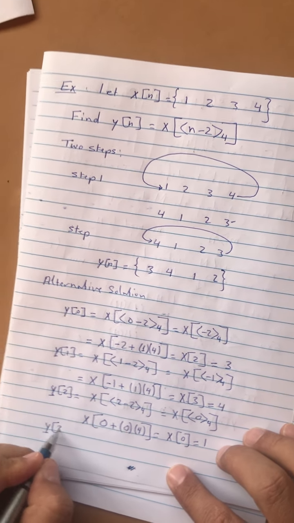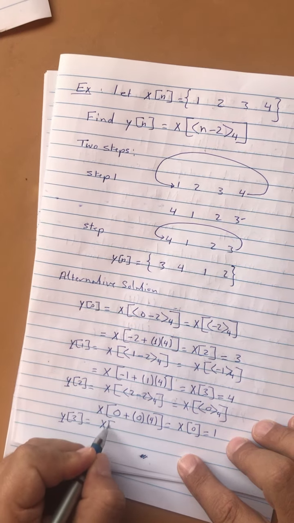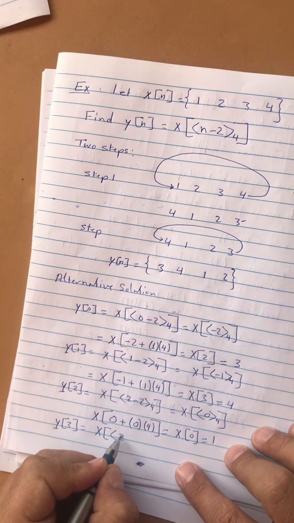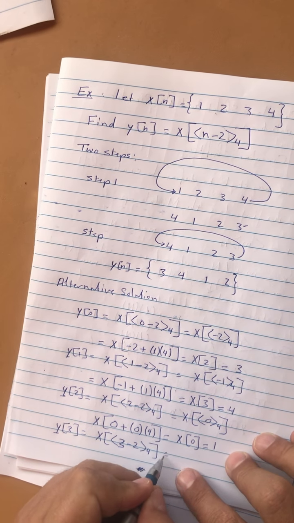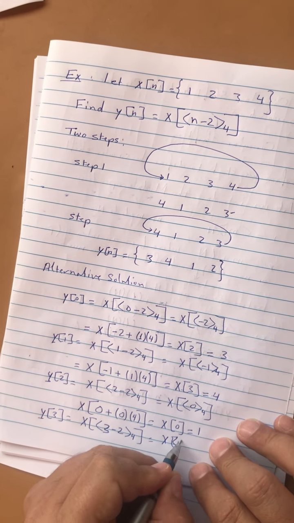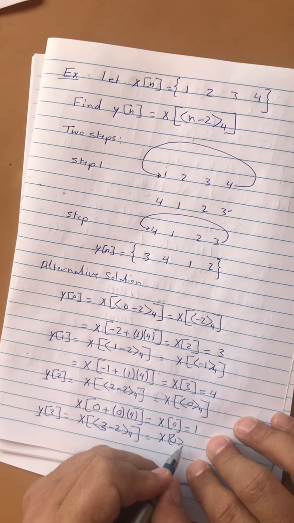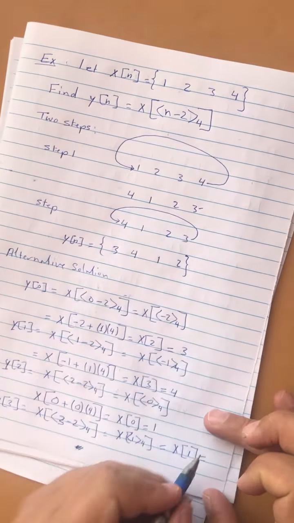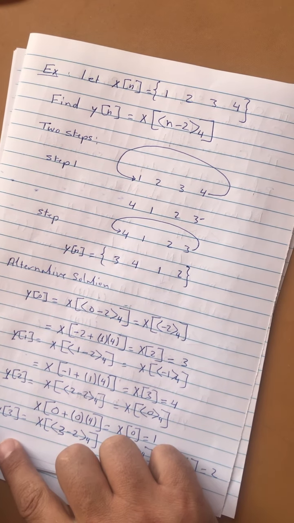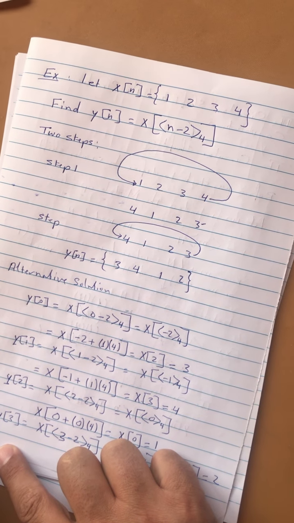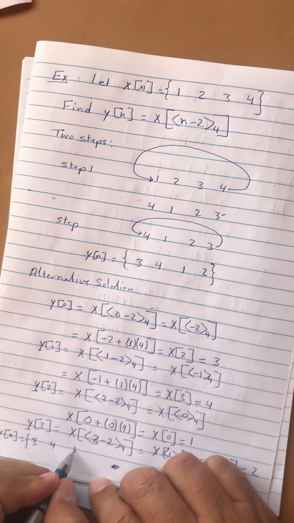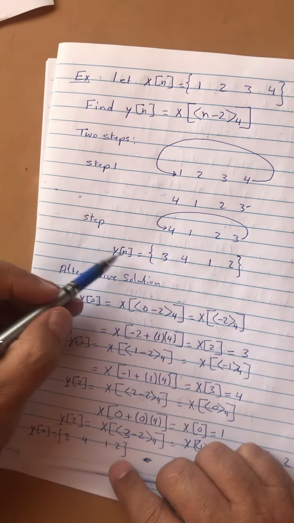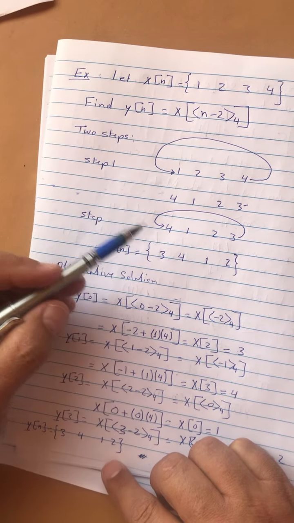And y of 3, in the same manner, is x of 3 minus 2 modulo 4, which equals x of 1 modulo 4, which equals x of 1, which equals 2. So our end result, y of n, is equal to 3, 4, 1, and 2, which is the same result as we got graphically.